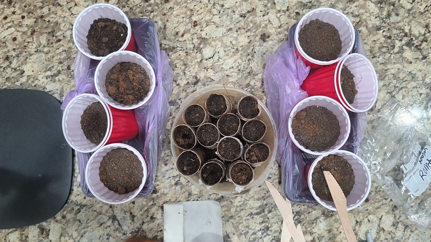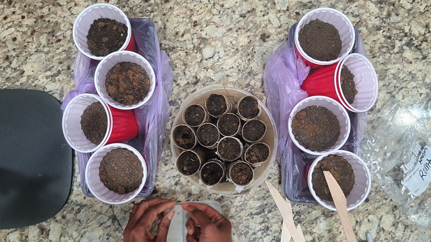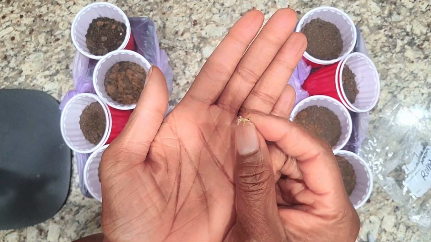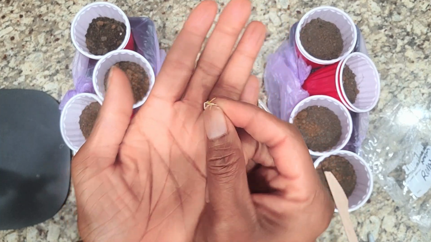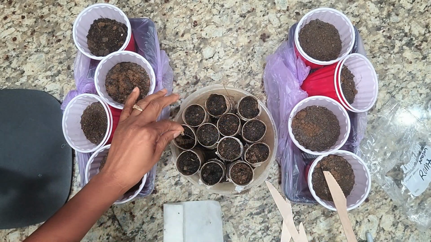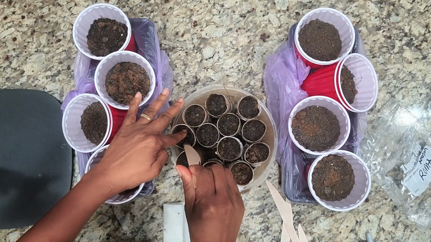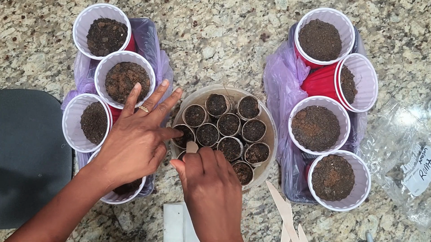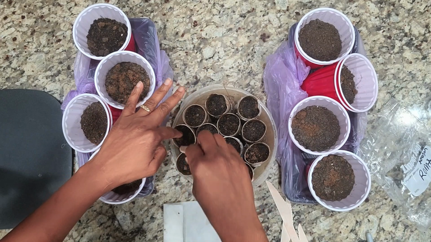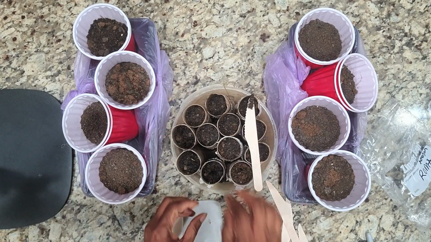That's the hole. You pick one of the seedlings, and I'll bring it closer so you can actually see it. So you can actually see with this one, the leaves have actually germinated or are now showing. So you place it in the hole and bury it such that the leaves are outside the hole. I'll do the next one again.